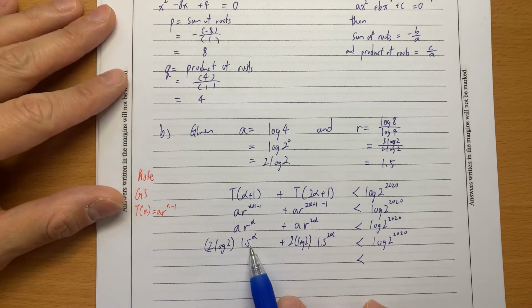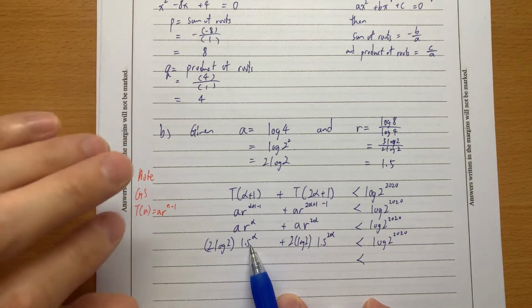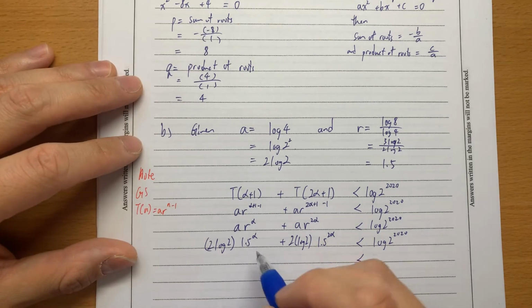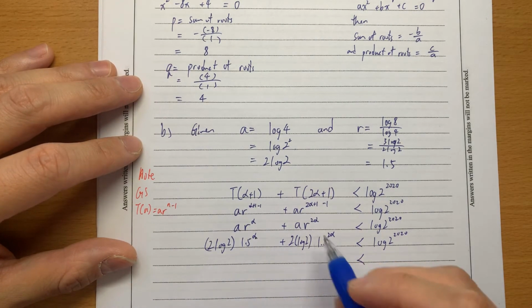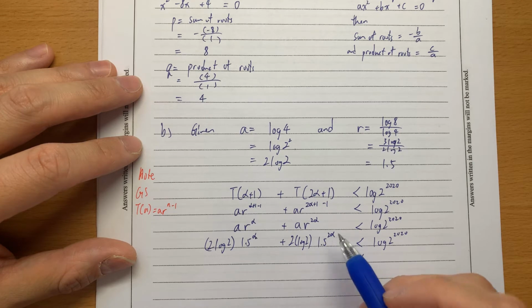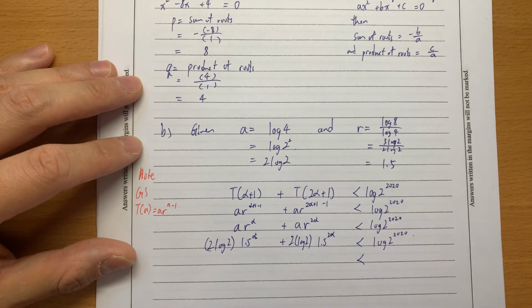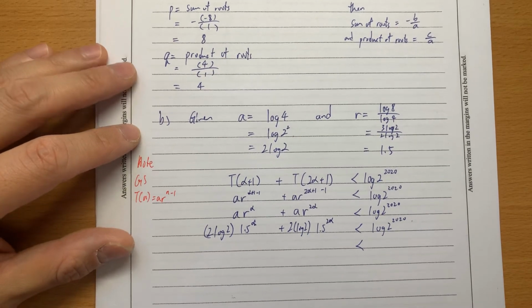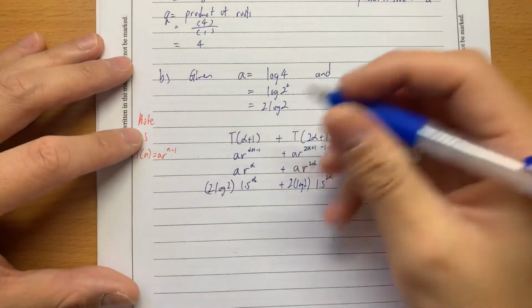You may realize that this is basically a quadratic inequality, because this is the unknown and then this is the power of 2 of it. So we are going to solve a quadratic inequality.